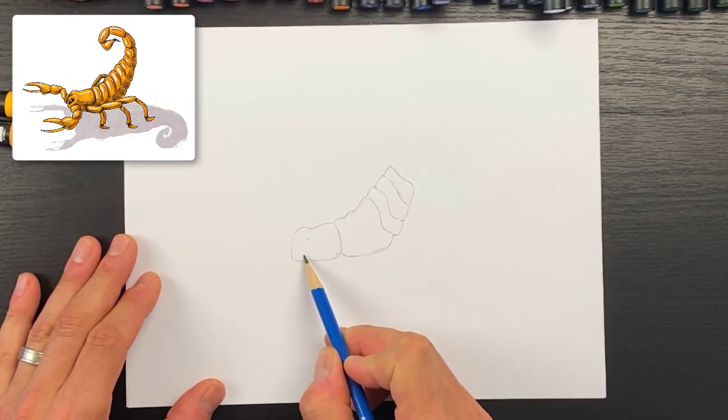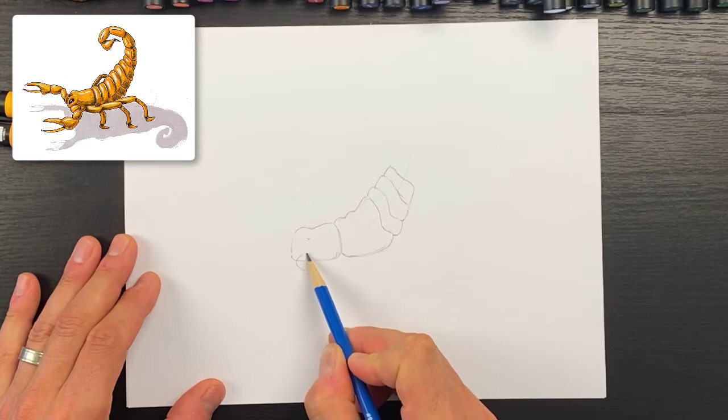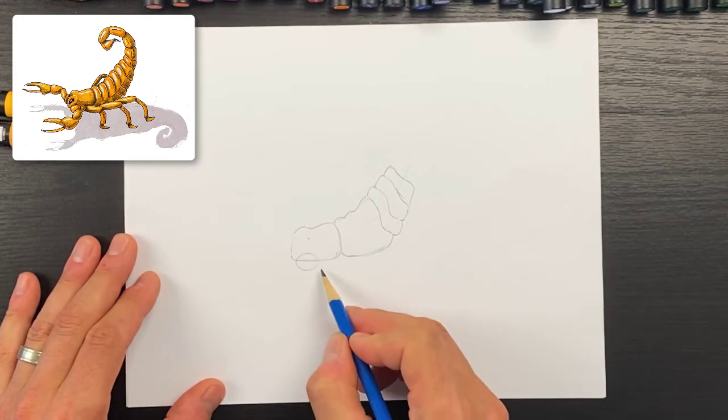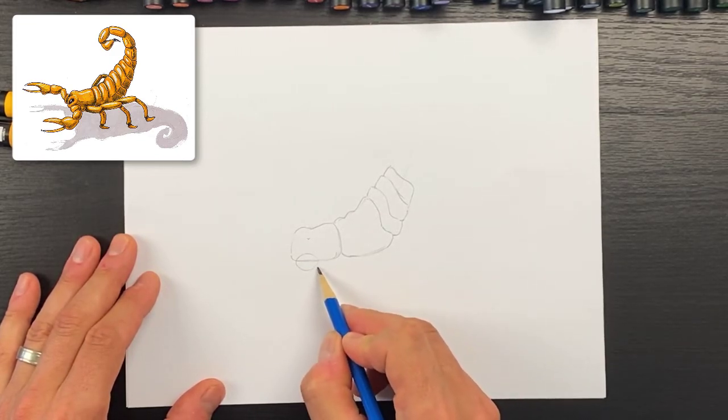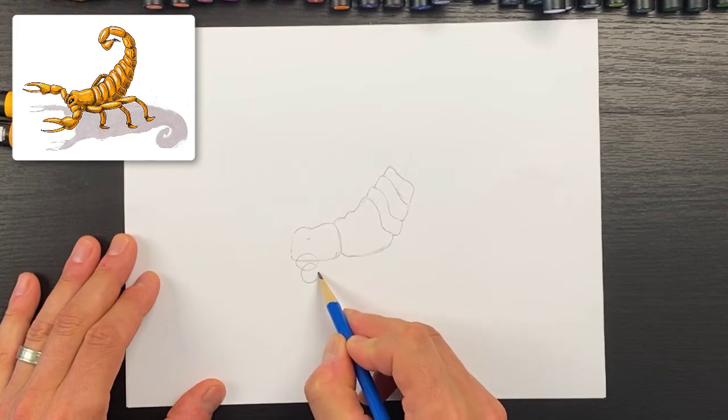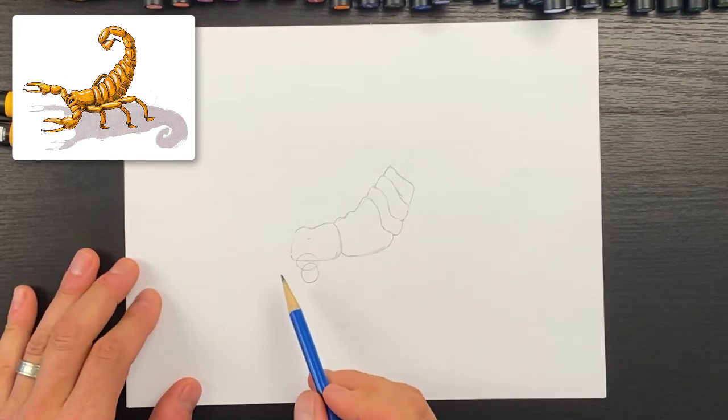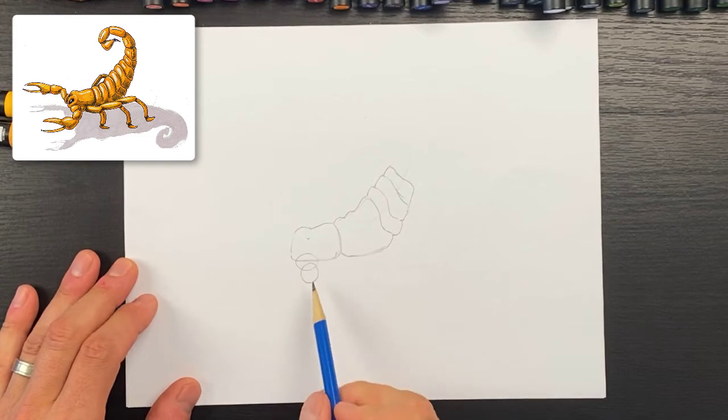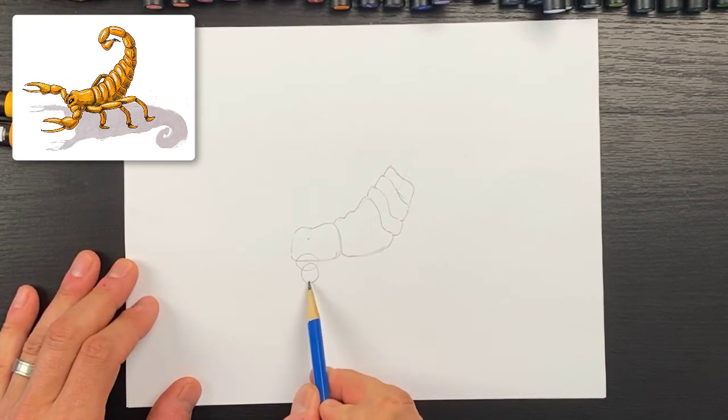So we'll draw this circular, elliptical shape, and then we'll draw another one right here. And then we're going to draw one of the claws, the top portion of the claw. So what we'll do is start down right here at the corner of the circle.